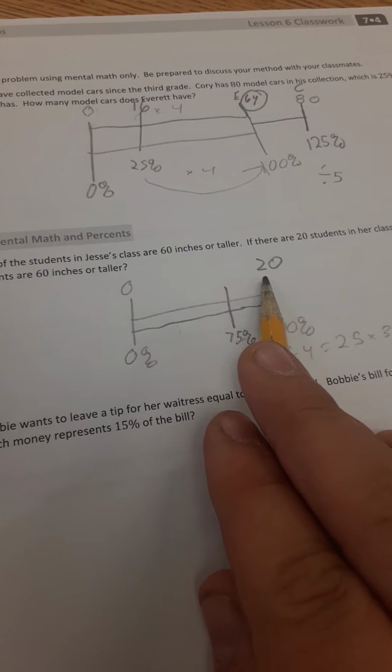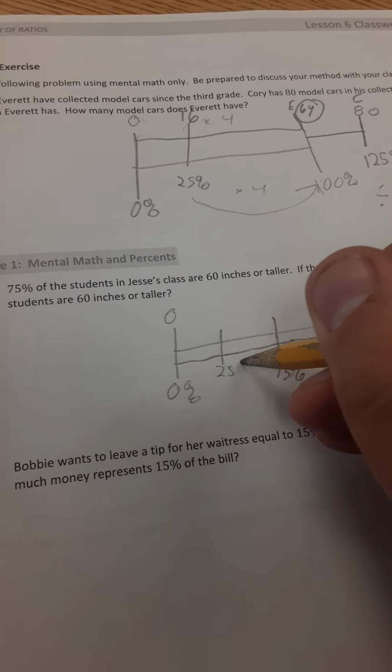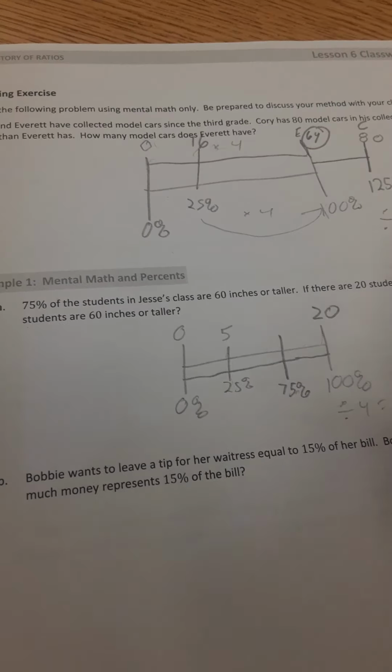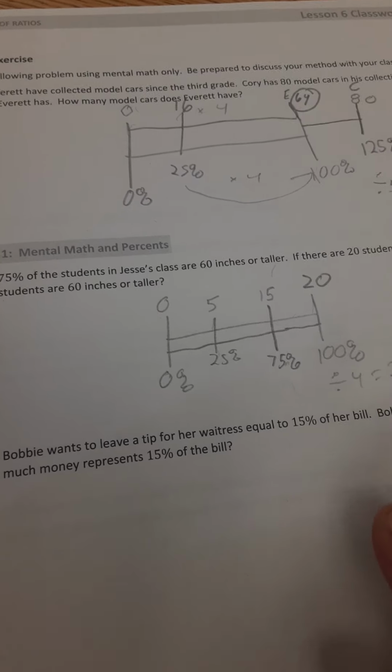So now we have to do this number. 20 divided by 4 to get to 25% is 5. Times that by 3, it's 15, right? Let's also do it for 5.